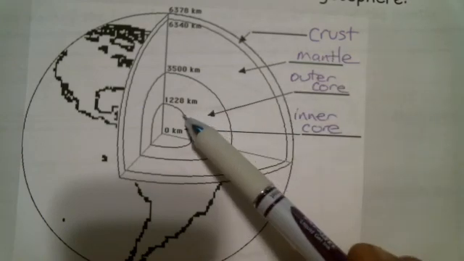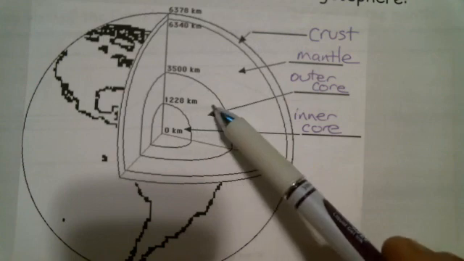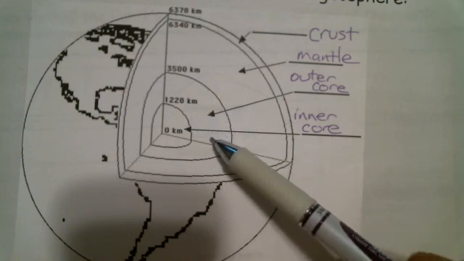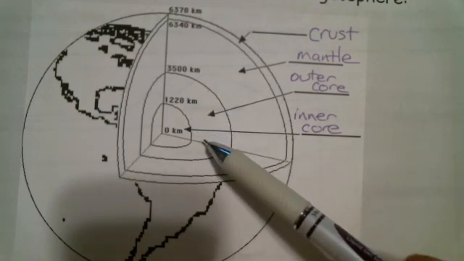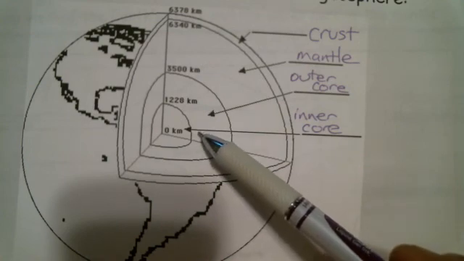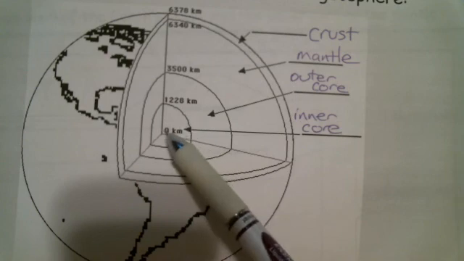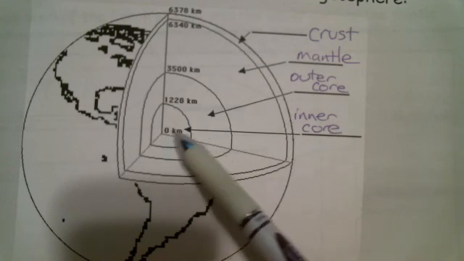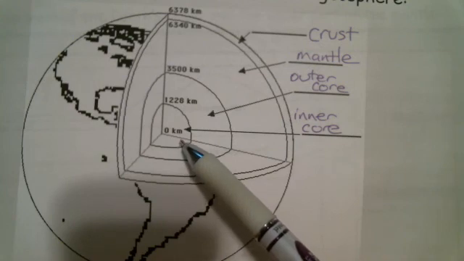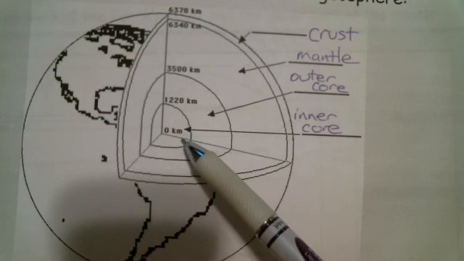And then below that we have the outer core. The outer core, we believe, is liquid iron and nickel. We can tell that it's liquid because of the way earthquake waves go through it. Below that we have the inner core, and this is solid iron, they believe. Nobody's been down there, of course, and so we can't tell for sure, but that is our best guess.